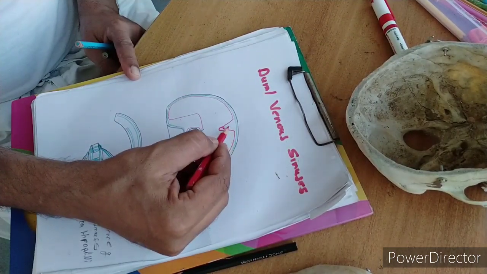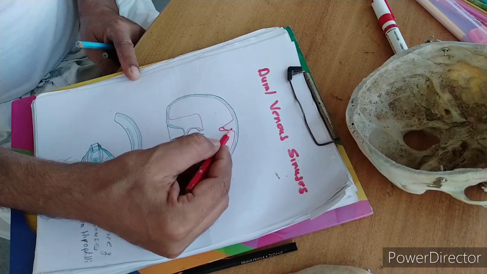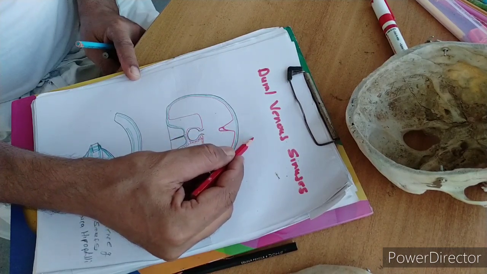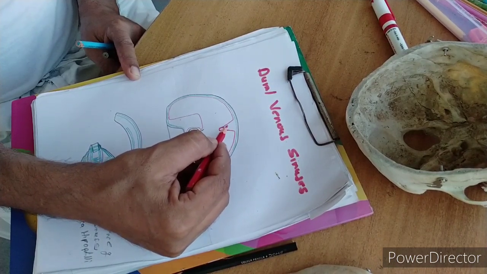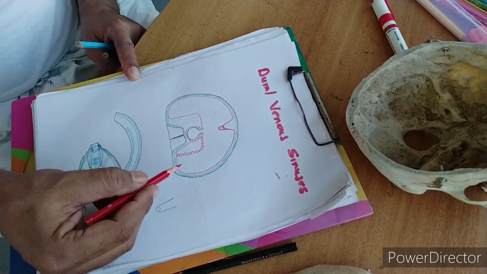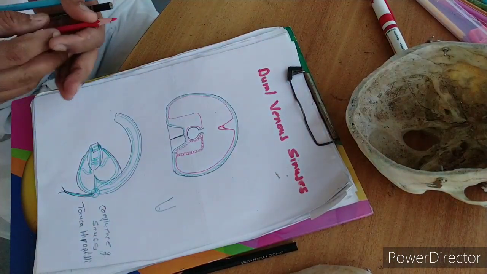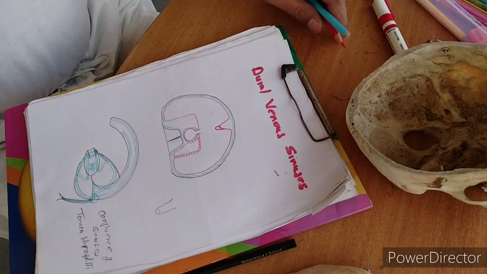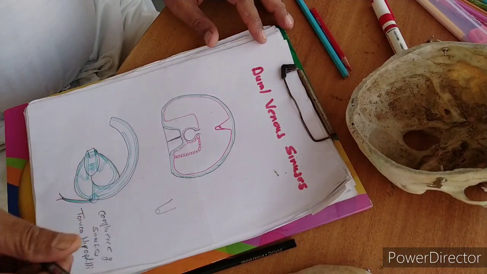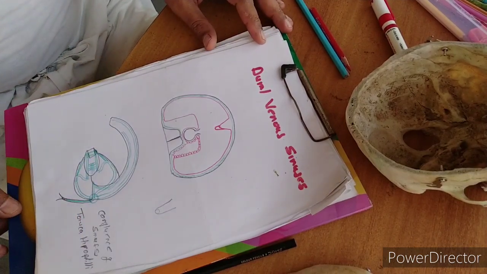Through the emissary vein, they maintain the pressure of the blood in the venous system of the scalp and the venous blood in the dural venous sinuses. So these are the peculiarities. Now, what are the different sinuses? Some are the paired sinuses, some are the unpaired sinuses.